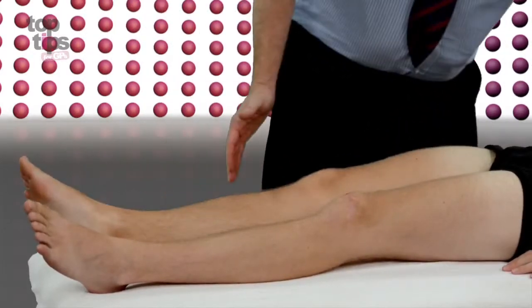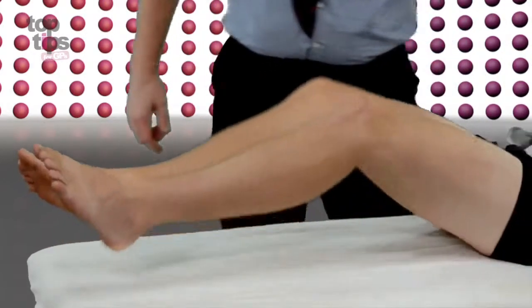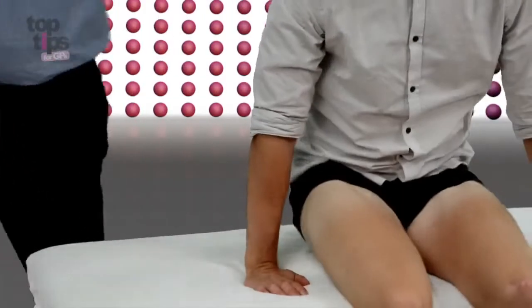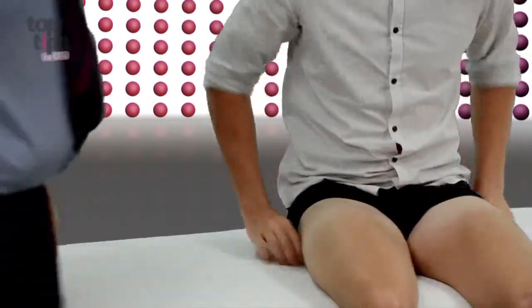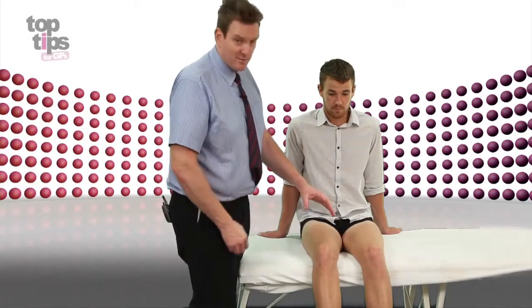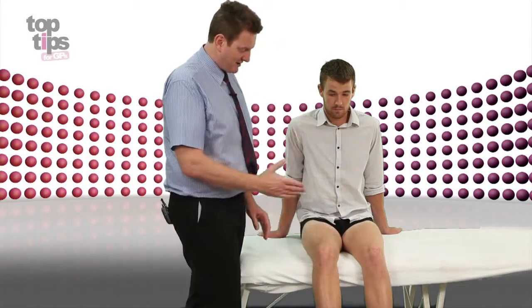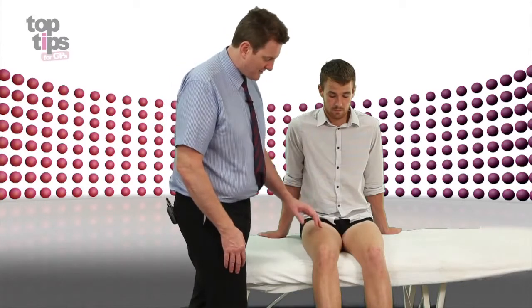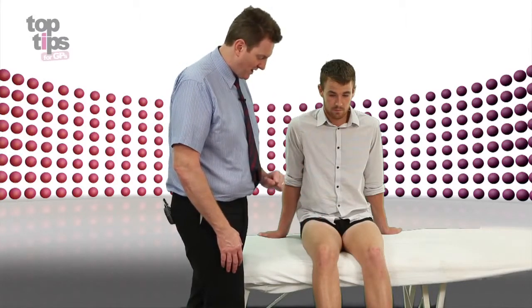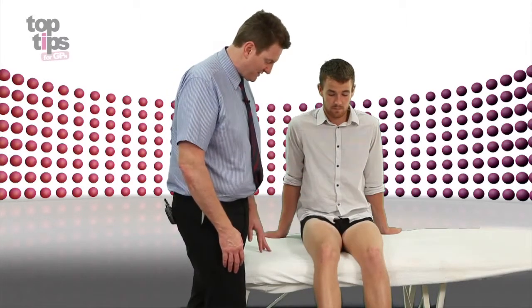Could I ask you to sit up with your knees hanging off the edge of the couch facing that way? We now want to examine the patellofemoral joint, and the best way of doing this is the patient sitting with the legs over the edge of the couch and asking the patient to extend their knee slowly. If you can just do that for me, please.